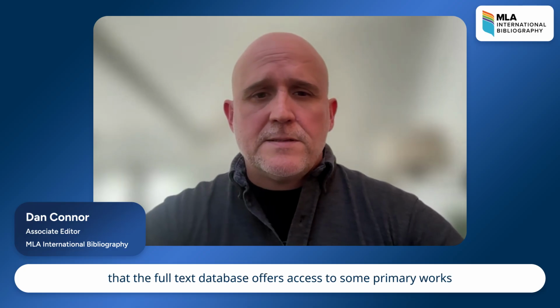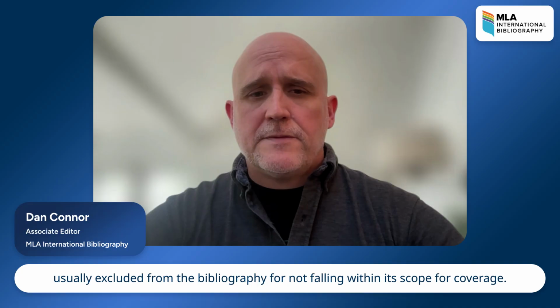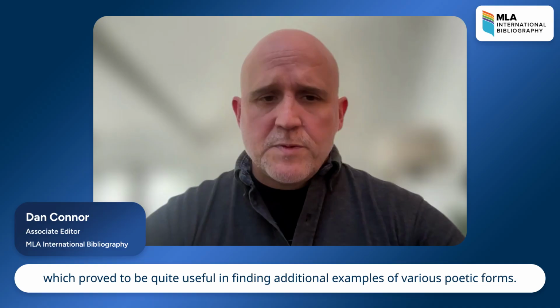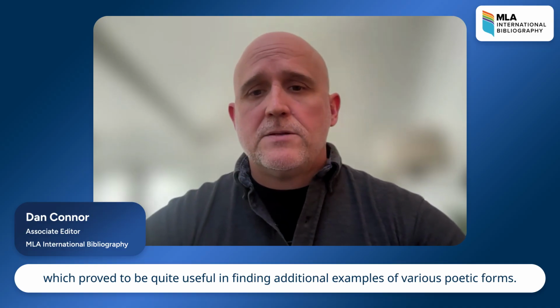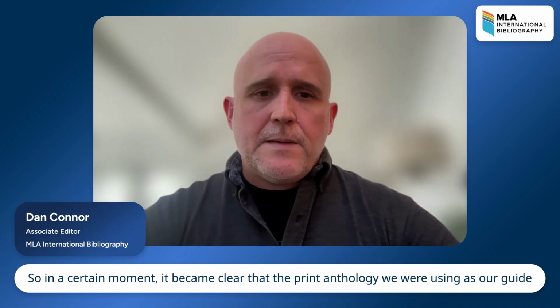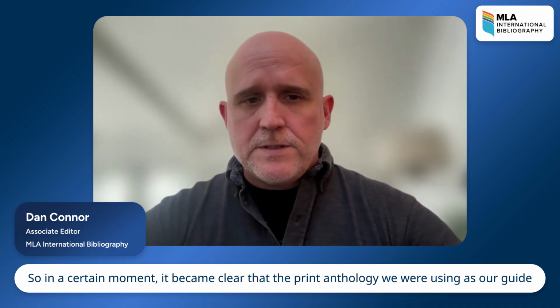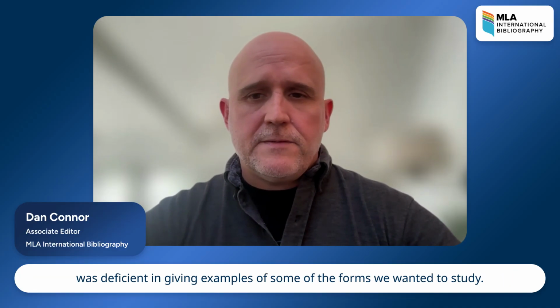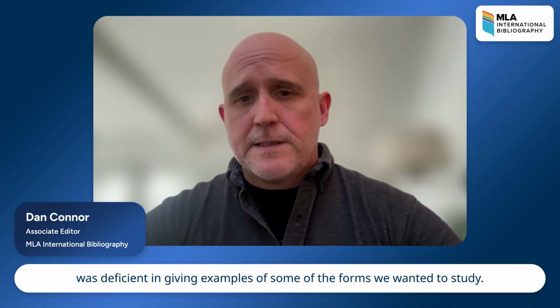Additionally, I was pleasantly surprised to discover that the full text database offers access to some primary works usually excluded from the bibliography for not falling within its scope for coverage. So here, the class was finding editions of poems published in literary journals like American Poetry Review or Plowshares, which proved to be quite useful in finding additional examples of various poetic forms. So in a certain moment, it became clear that the print anthology we were using as our guide was deficient in giving examples of some of the forms we wanted to study.